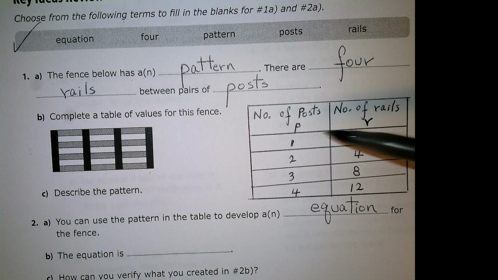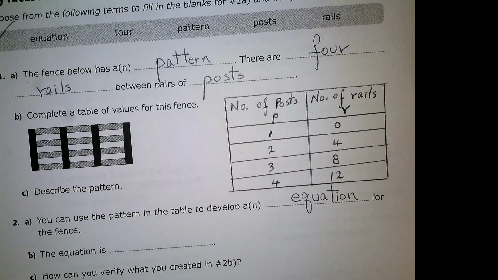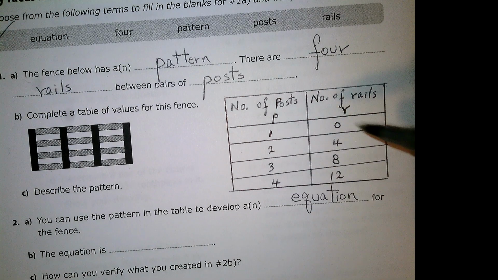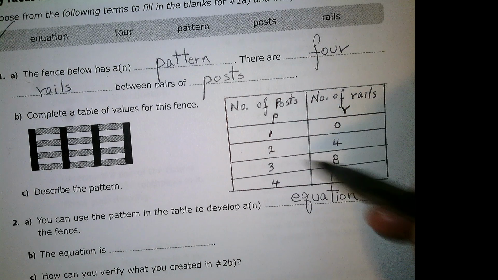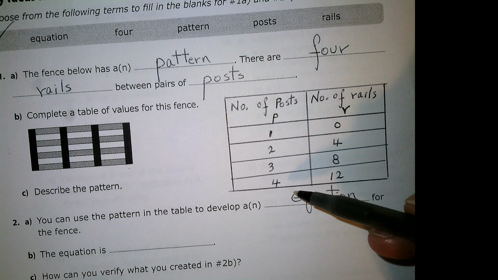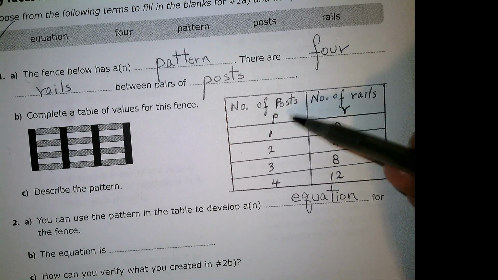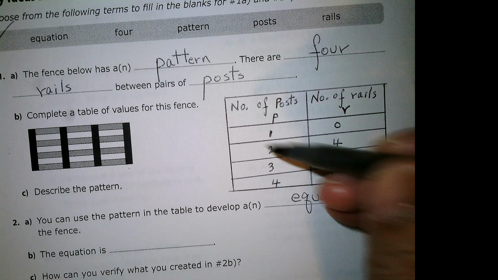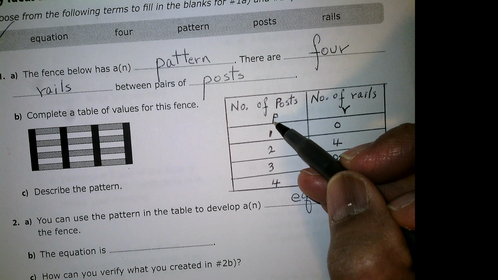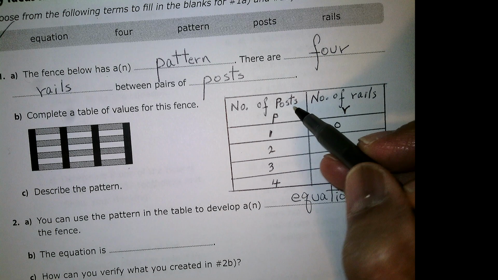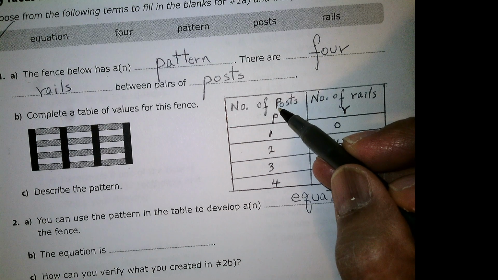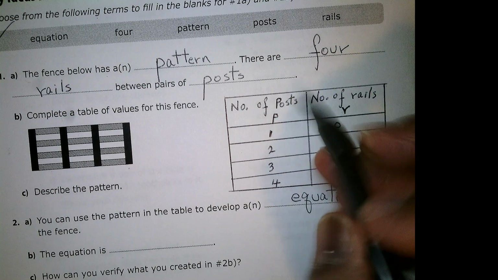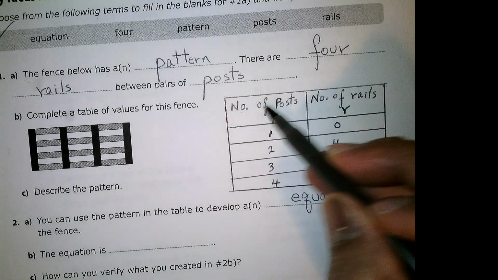So the first way of describing a relation is by using a table. In this unit, you apply the definition of algebra: you pick a letter. Since the first letter of the word post is P, I'm using the letter P to represent the number of posts.